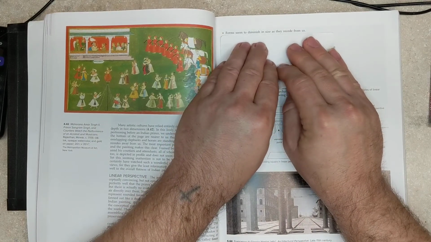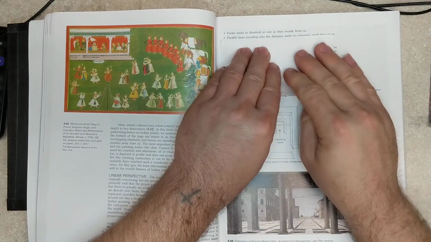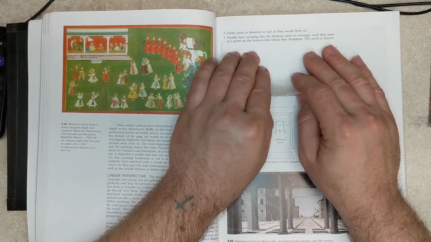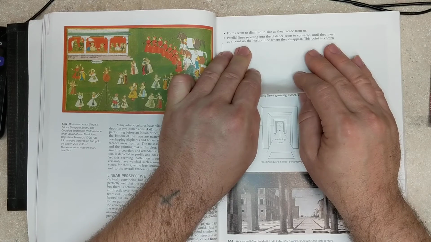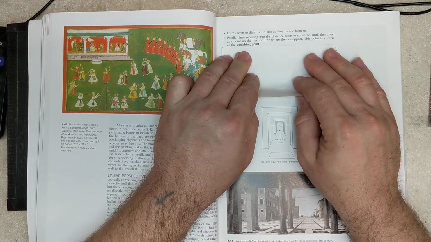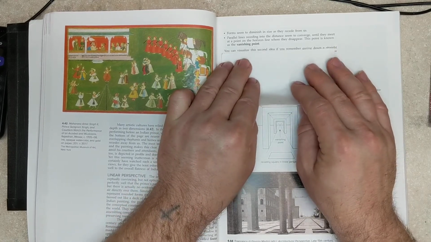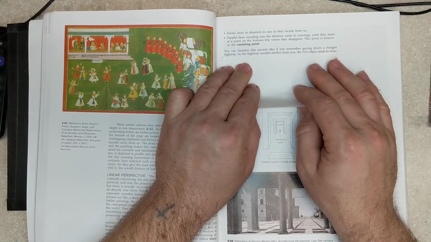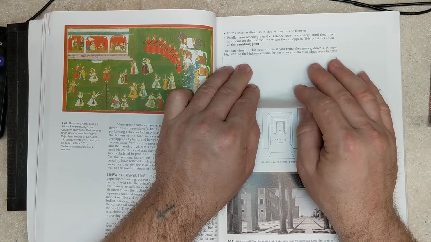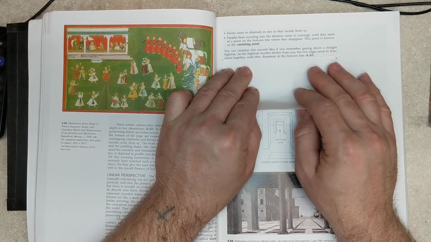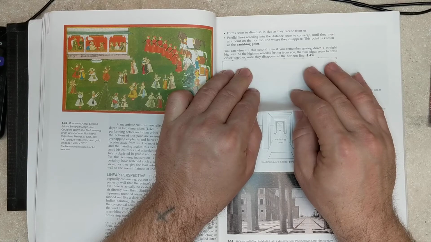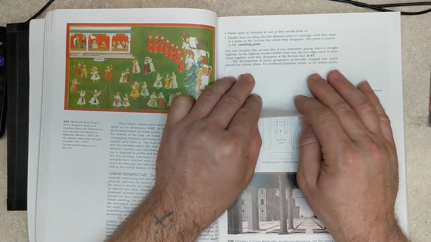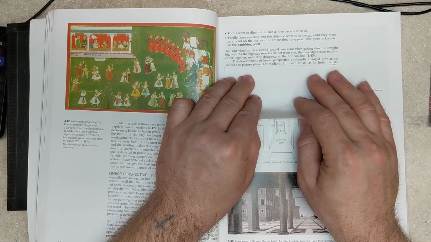Forms seem to diminish in size as they recede from us. Parallel lines receding into the distance seem to converge until they meet at a point on the horizon line where they disappear. This point is known as the vanishing point. You can visualize this second idea if you remember gazing down a straight highway. As the highway recedes farther from you, the two edges seem to draw closer together until they disappear at the horizon line. The development of linear perspective profoundly changes how artists view the picture plane.